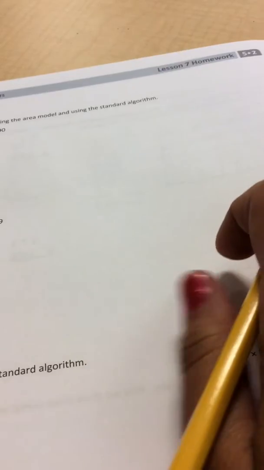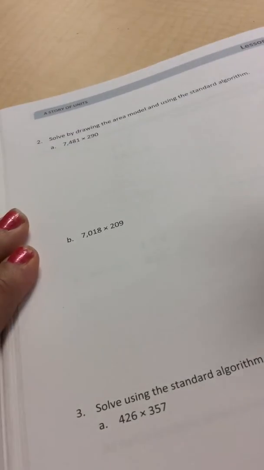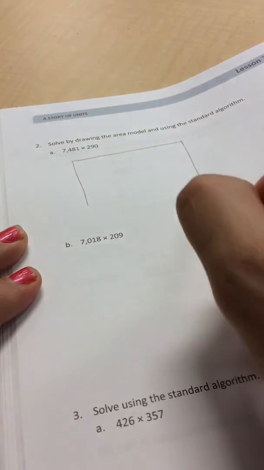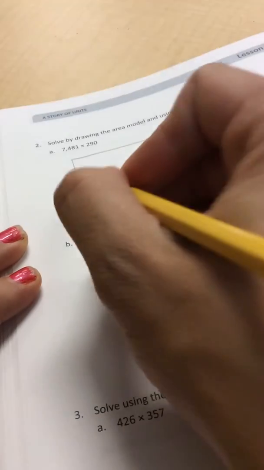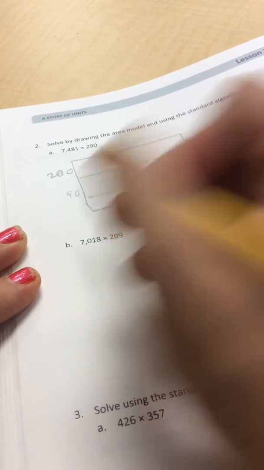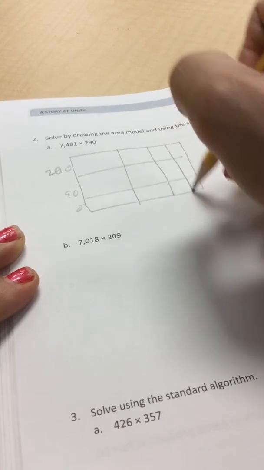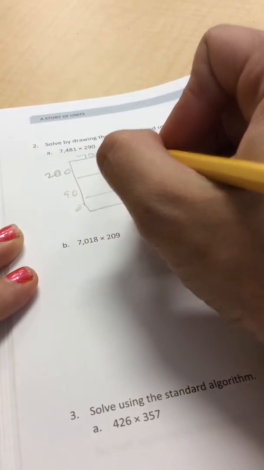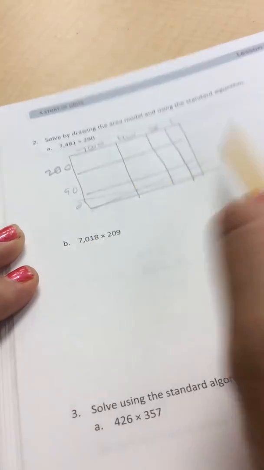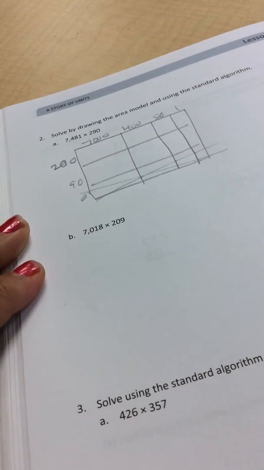On the back, it just says to solve by drawing an area model and using the standard algorithm. So here we can see that we have 7,481, so this is one where their area model would need 3 places on one side, 290, and then, well, 0 here. And then we would need 4 here for 7,480 and 1. So this one, actually, we don't even need that bottom one because we don't need to multiply everything by 0. But then we can solve using the standard algorithm.